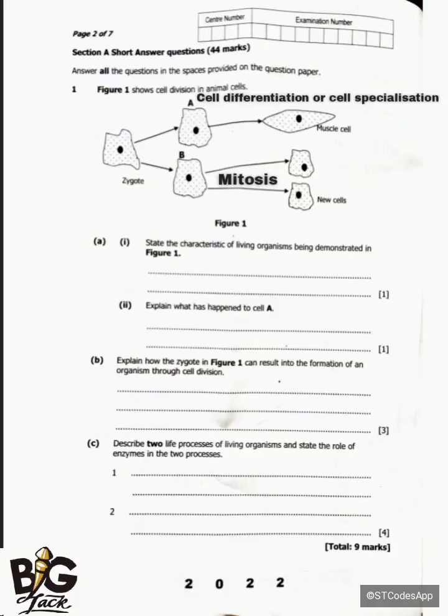So cell B has changed to form two cells which are identical and diploid in number. Now the first question, question A Roman numeral 1, says: state the characteristic of living organisms being demonstrated in figure 1. You might think of reproduction, but this does not involve the fusion of the male gamete and the female gamete. So this is not reproduction, it is growth. Growth is the permanent increase in the size and mass of an object. So the answer to question A Roman numeral 1 is growth.